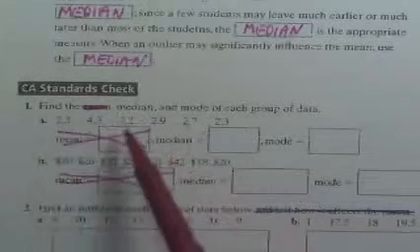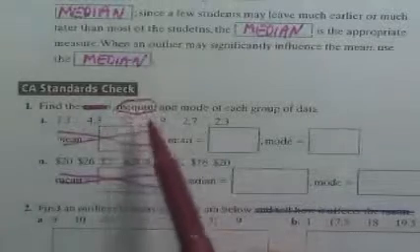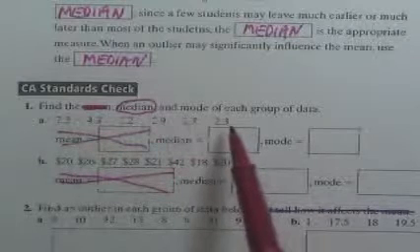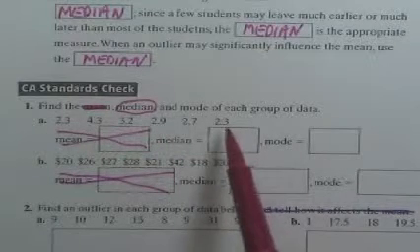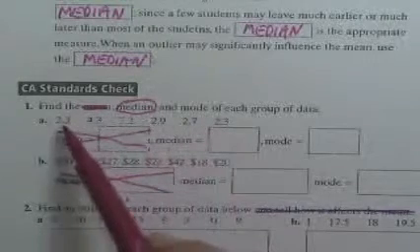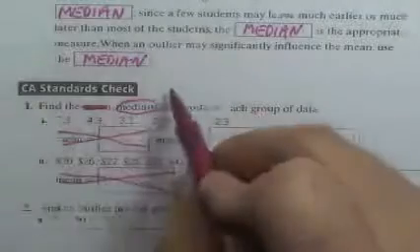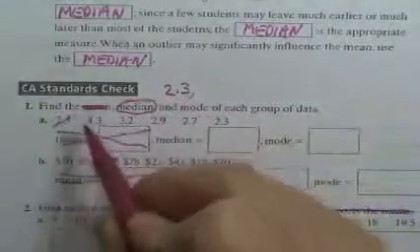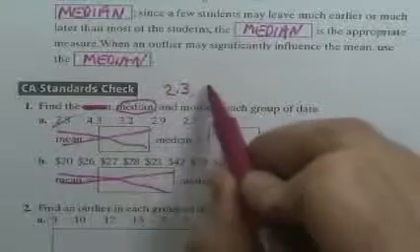Okay, I'll help you on letter A here. Let's find the median. Before we do that, we have to put these numbers in order. That's our first step. Our first number, the smallest number, would be 2.3. There's one of them, there's another one, 2.3.